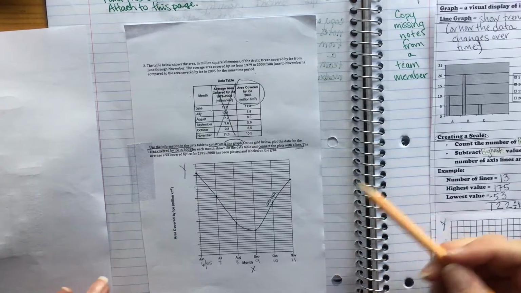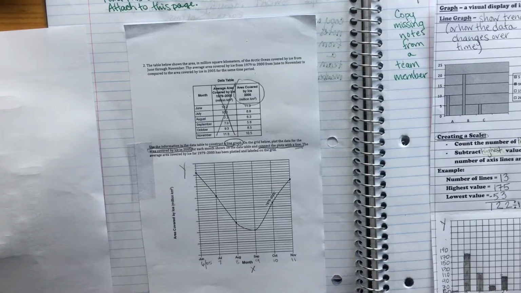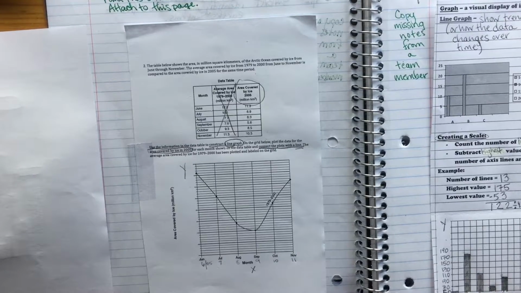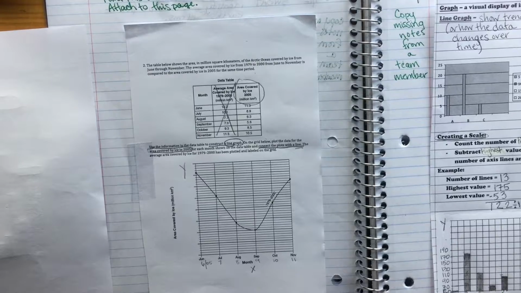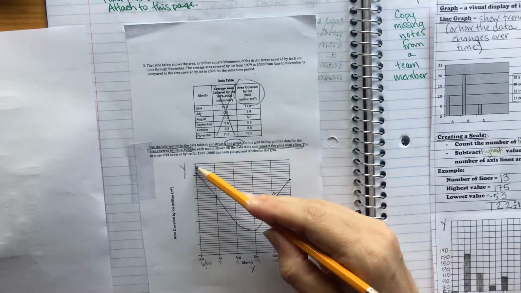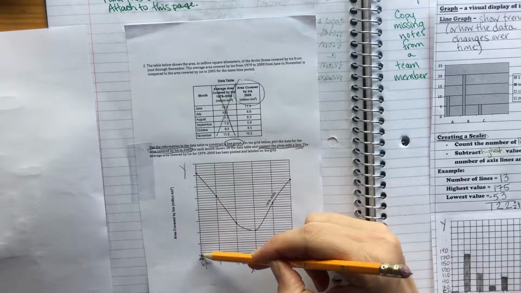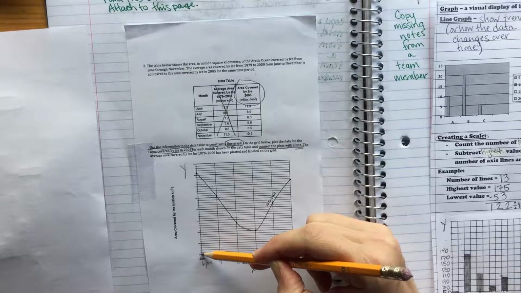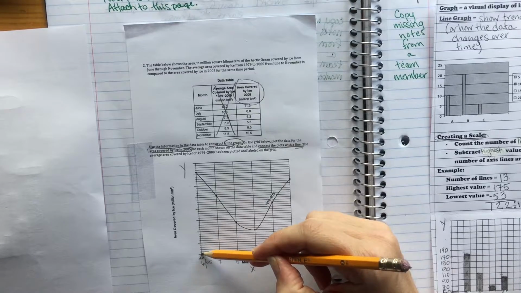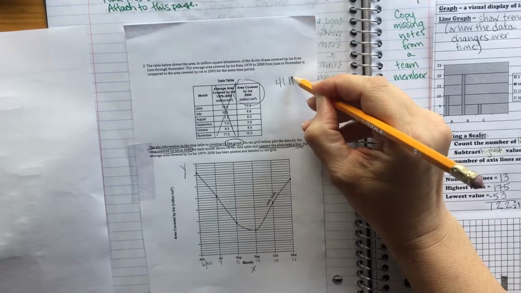Okay. So we need to create a scale. Look back at your notes and see what is the first step that you have to take in order to create this scale. All right, so if you said count the number of lines, you were correct. So pause the video and count the number of lines on your y-axis right here. And then when you come back, you can check and see if you were right. Okay, so hopefully you figured out that there were 41 lines.